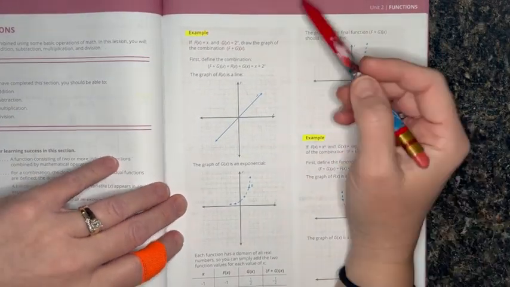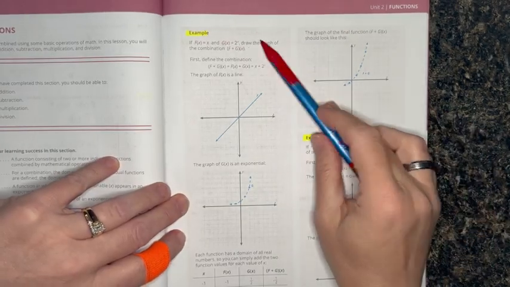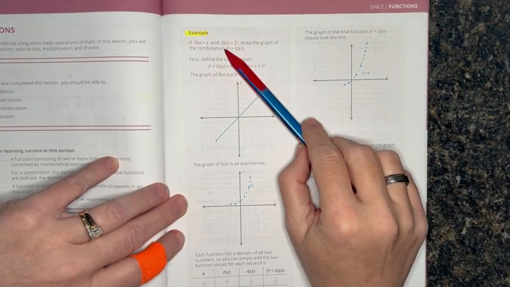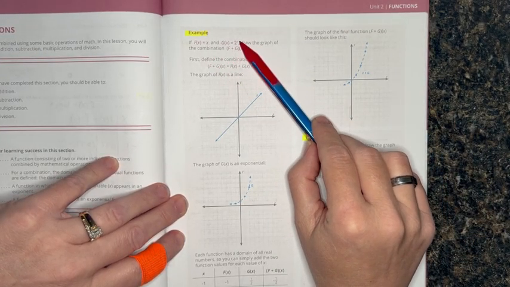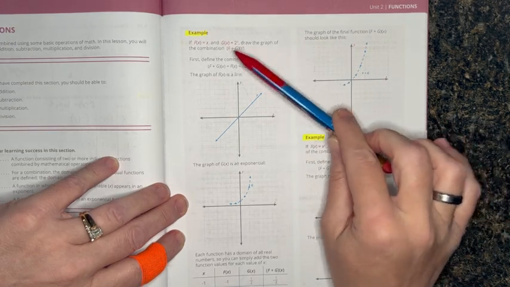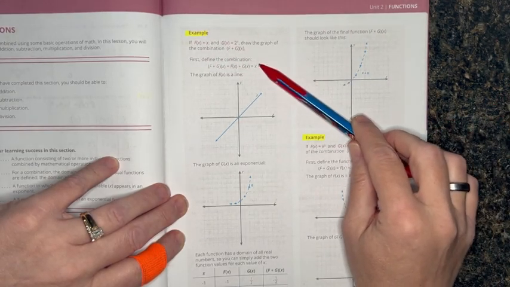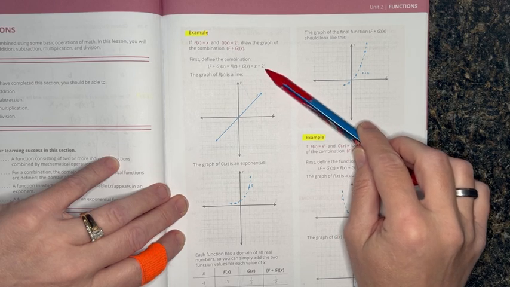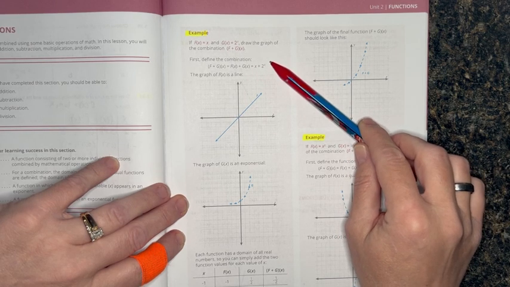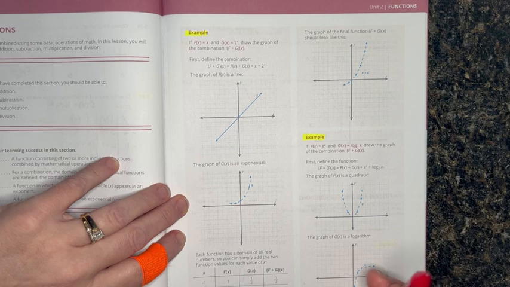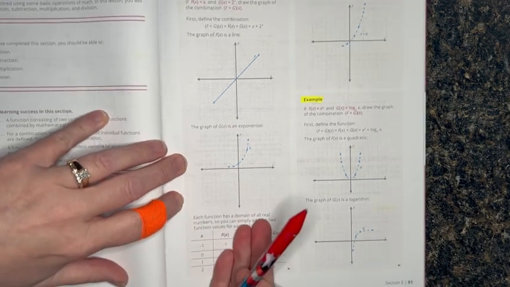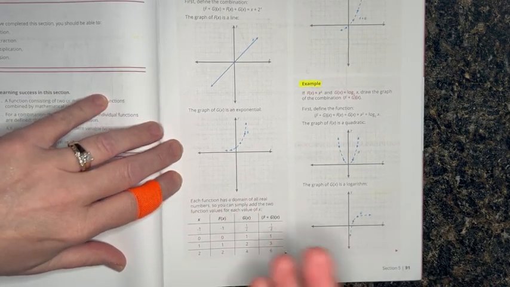Okay, example here on page 91. If f of x equals x and g of x equals 2 to the power of x, draw the graph of f plus g of x. Well, f plus g of x is x plus 2 to the x power. You're going to make your chart, plot your points, and figure out where they cross.